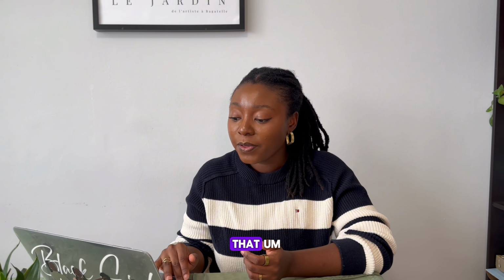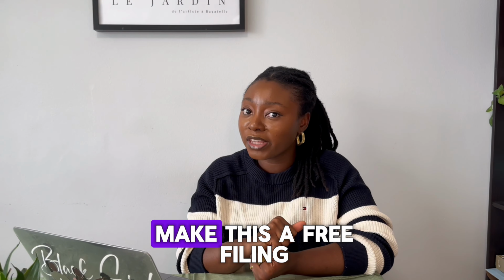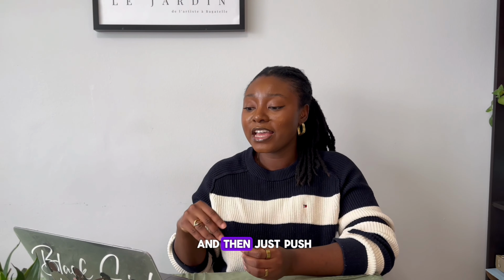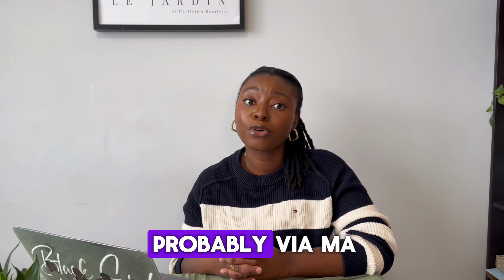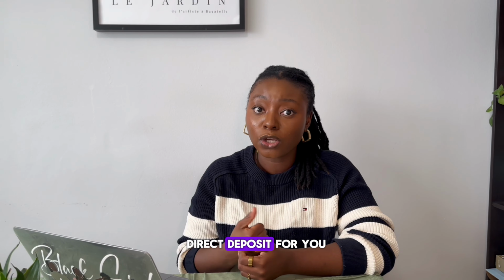Something I'll mention is that when you want to submit, Wealthsimple automatically puts a $25 fee, and the goal is to make this a free filing, so you can change the amount to 0 and then push it forward, submit, and you're good to go. And then you get your tax refund probably via mail, or you can call the CRA if you want them to do a direct deposit for you.